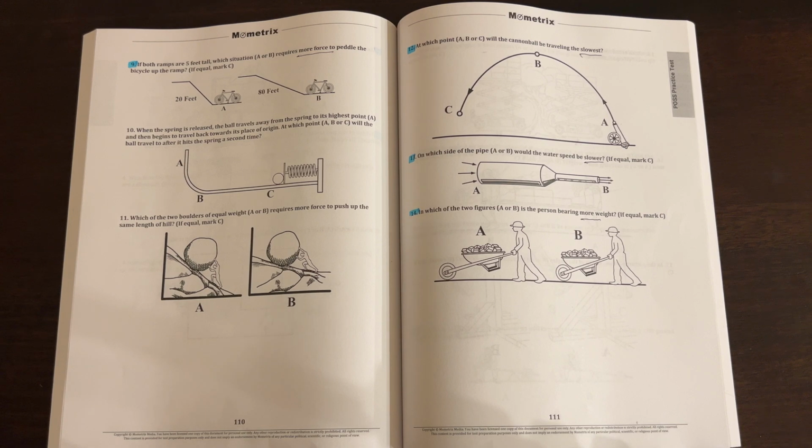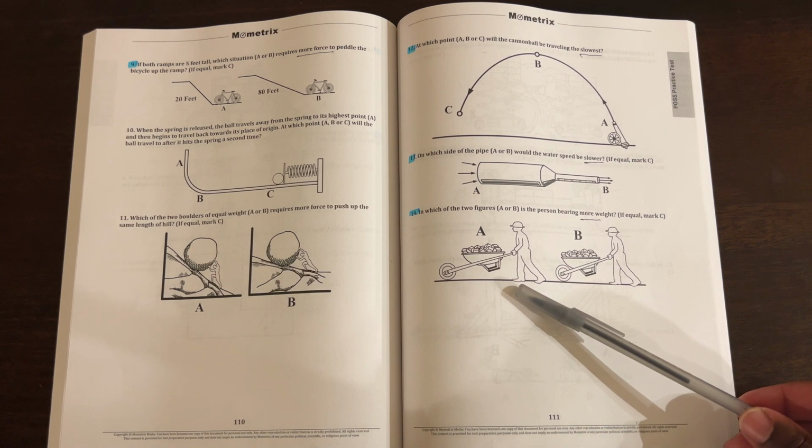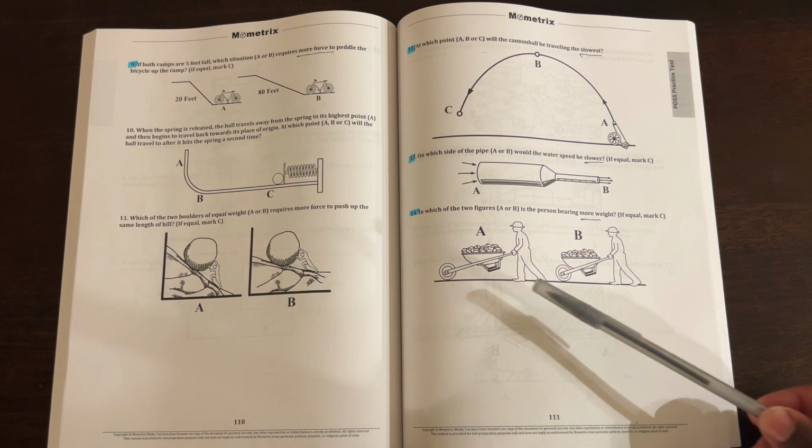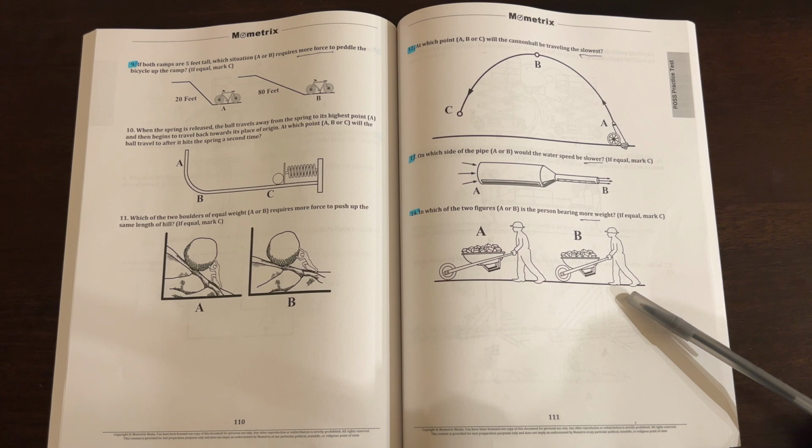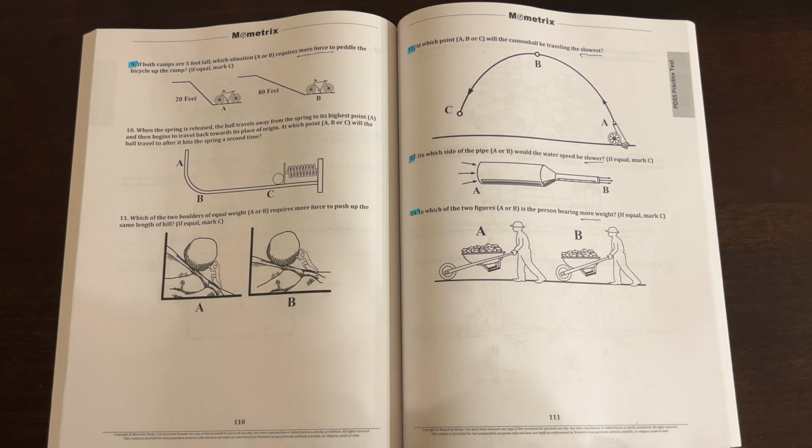All right, moving on. 14. In which of the 2 figures, A or B, is the person bearing more weight? If equal, mark C. Person A, are they bearing more weight? Person B, are they bearing more weight? And if it's the same, if you say, hey man, they're both carrying a lot to me, so I'm gonna put C. Make sure you put it in the comments.